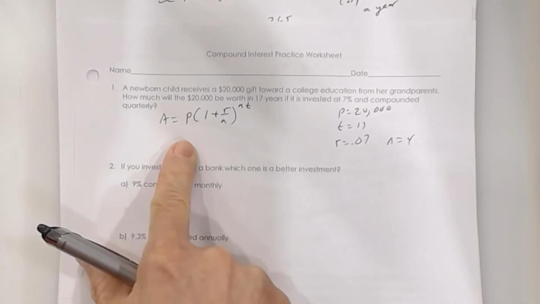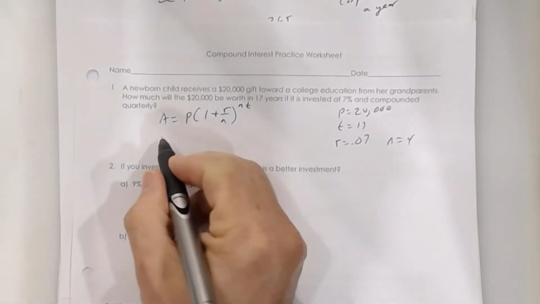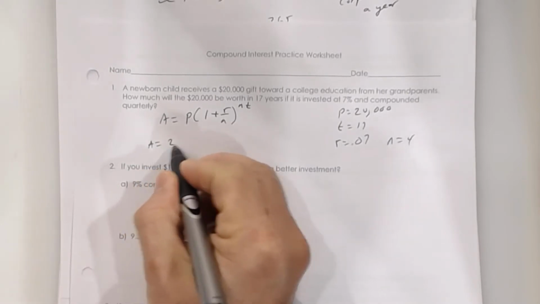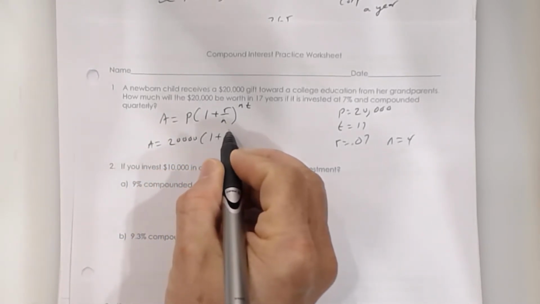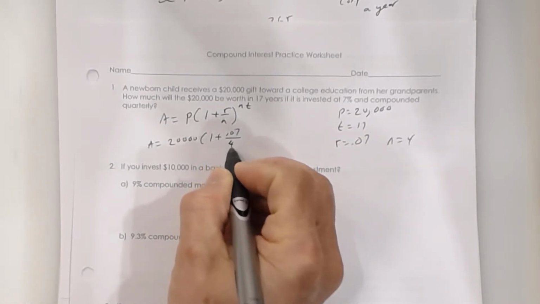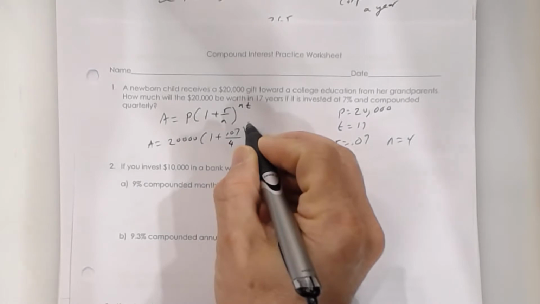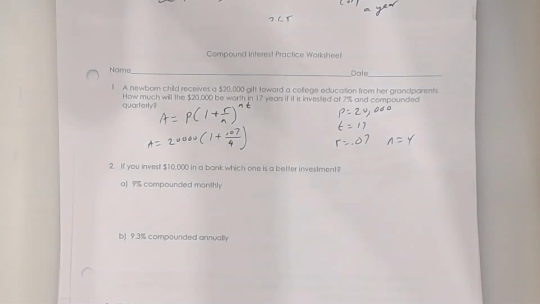I need to see the substitutions, by the way. So I need to see A equals 20,000 times 1 plus R, what's R, divided by 4, all raised to the, now put that in parentheses because nt is a product. On the calculator, that's going to matter.